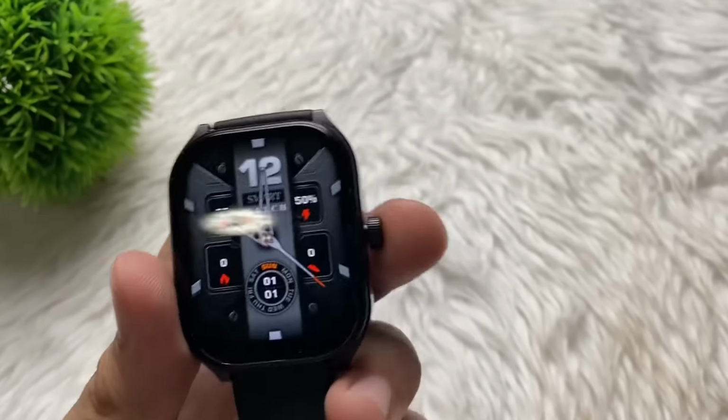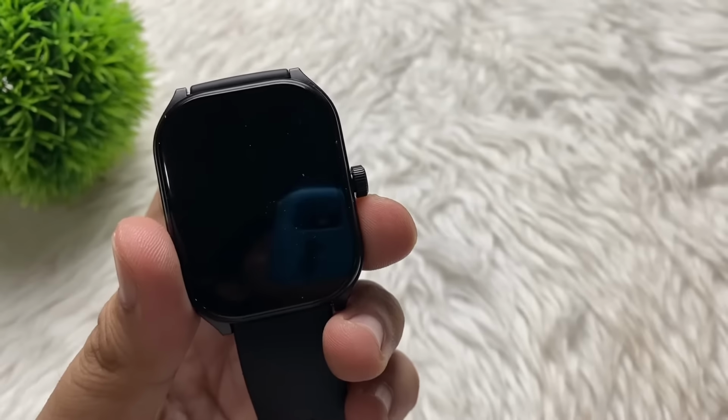I'm going to show you a quick tutorial on how to set the time of your Aolon Curve watch. Let's go!